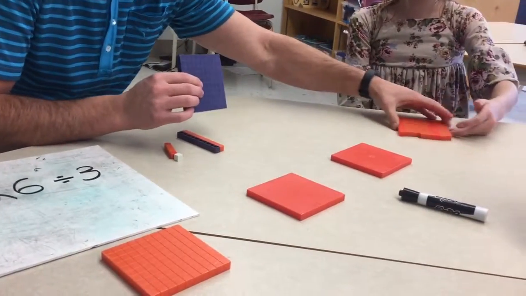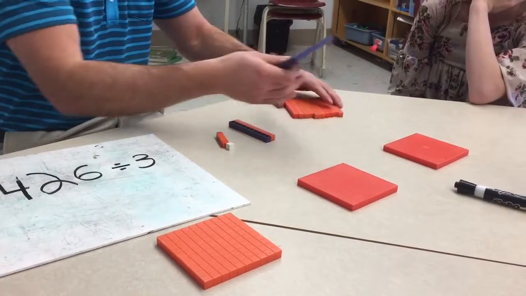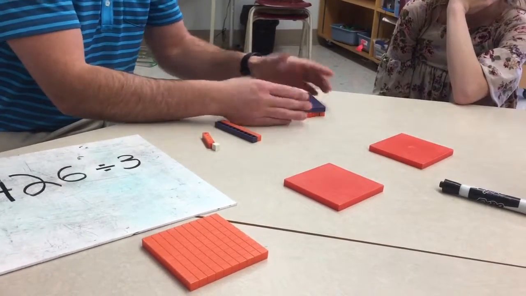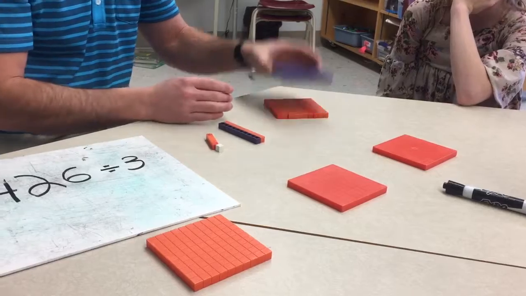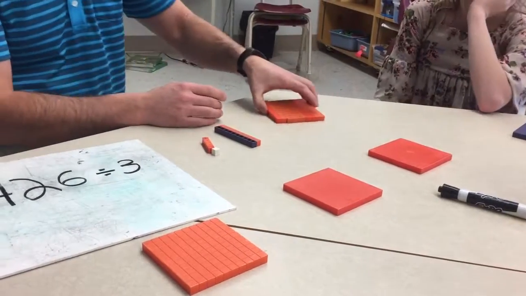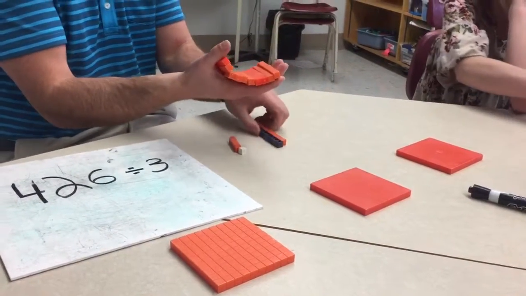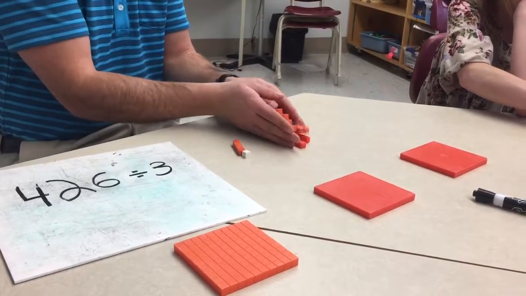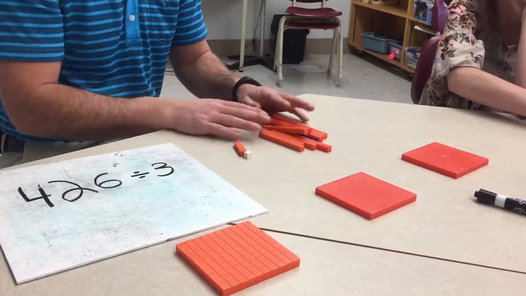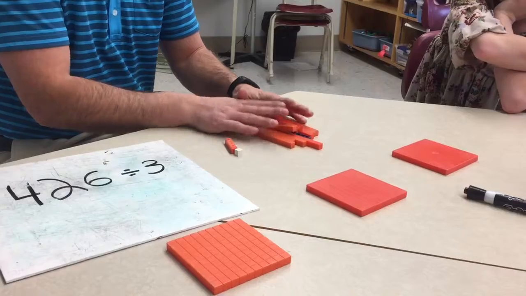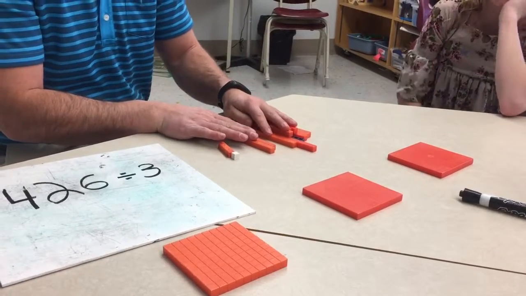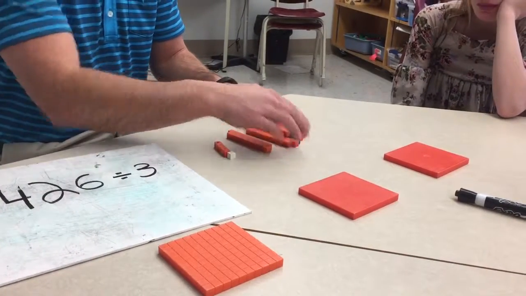I have a student here who's already made me this, and you can see this makes sense. This is the exact same size as this. So I'm going to trade this to the bank, and take my tens pieces and put them over here. Now I have 12 tens pieces, because I had 2 before and I brought those 10 tens pieces over.